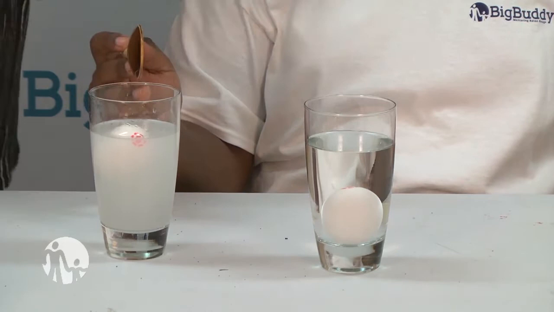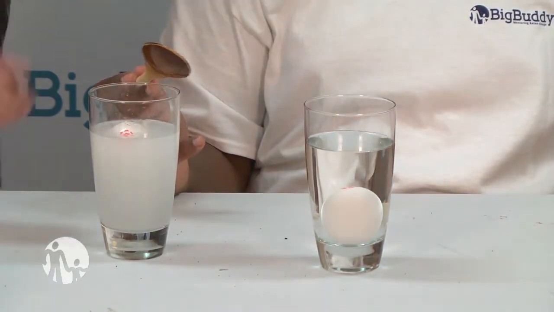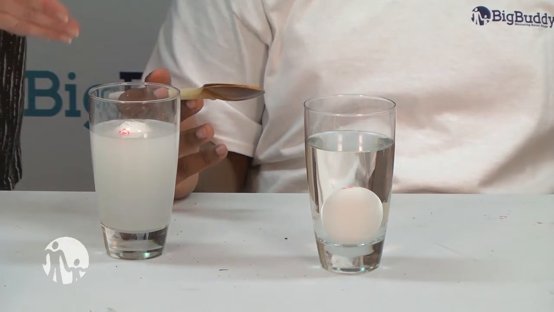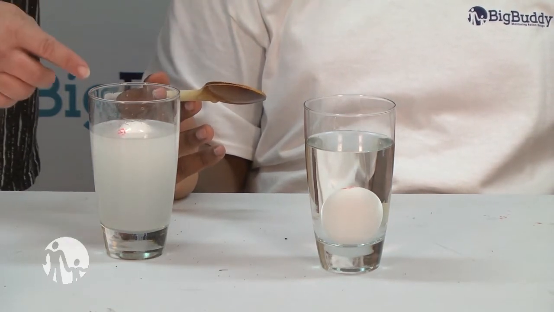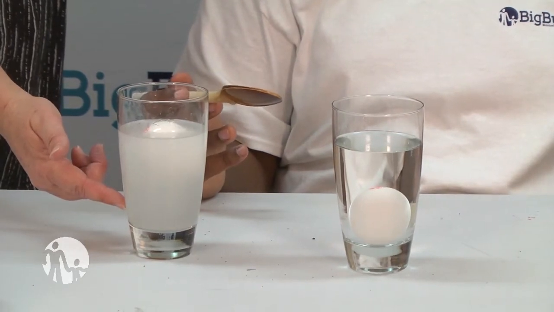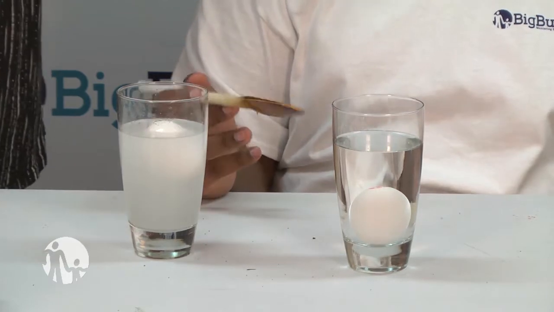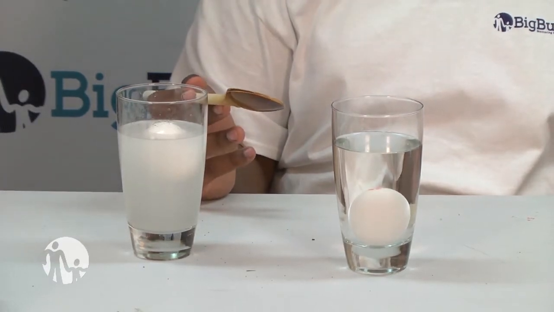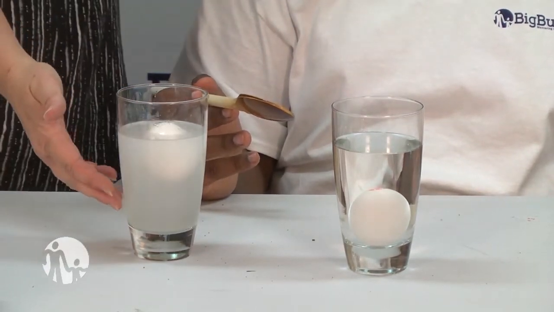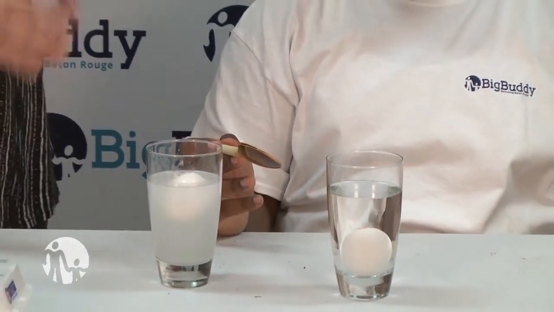That's right. So in this one, the egg is more dense than the water. That's why it sunk to the bottom. But in this one, when we added the salt, so we had salt water. So salt water is more dense than the egg. And the egg is less dense than the salt water. Correct. So even though the eggs were the same, we changed the substance and changed the density. Not of the egg, but of the overall environment.